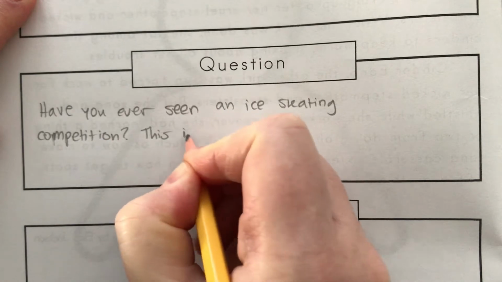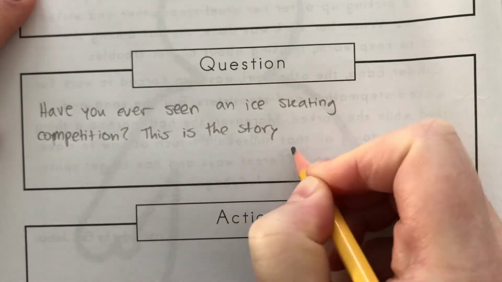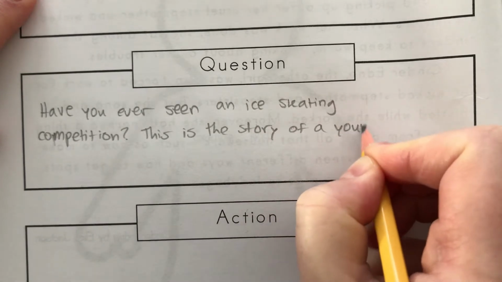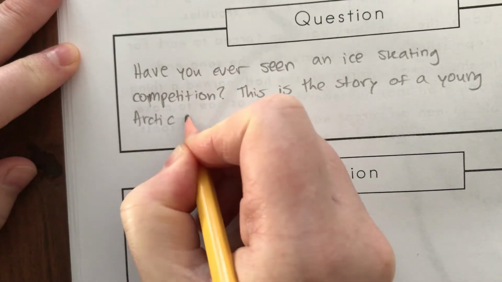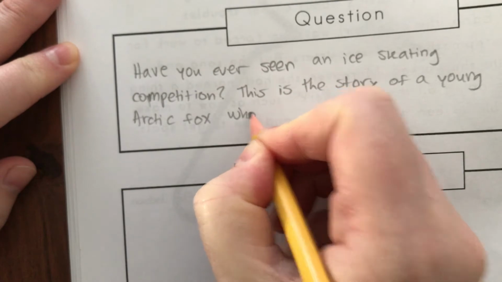This is the story of a young Arctic fox who loves to ice skate.